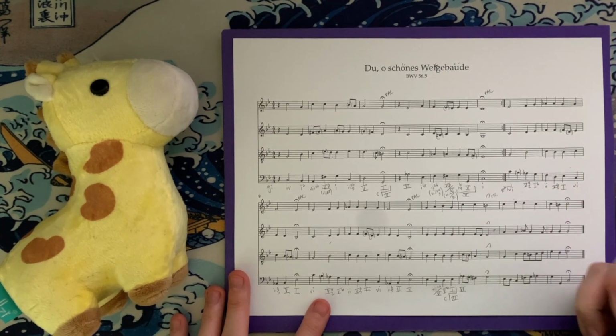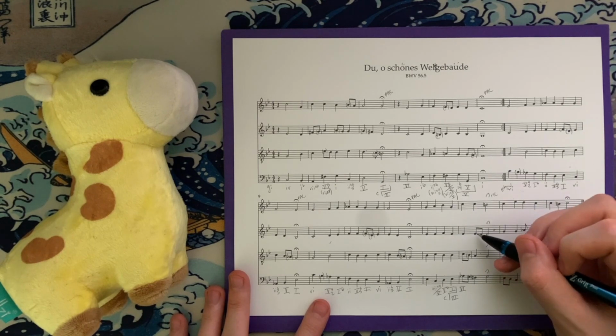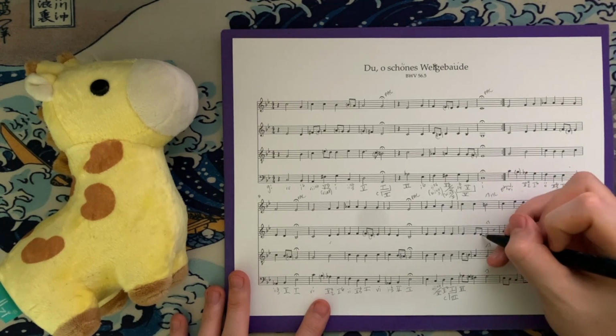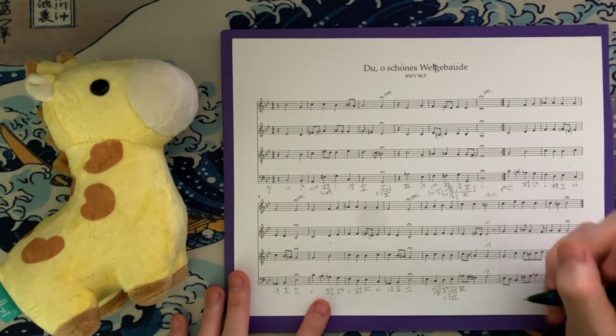We have some passing tones in the lower voices. And then we get F sharp, A, E flat, and C. But I think this D is our culprit here. This E is just a 7-6 suspension over the bass.